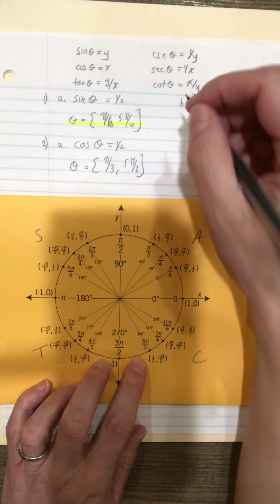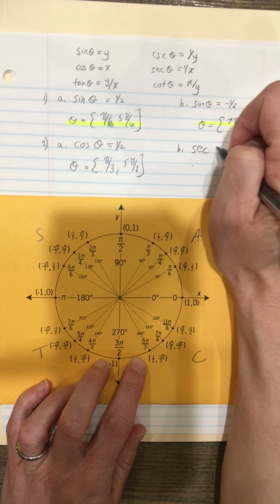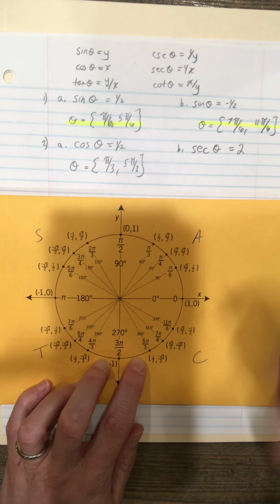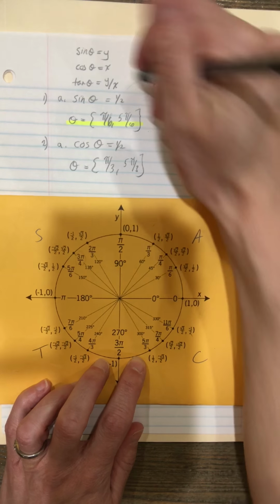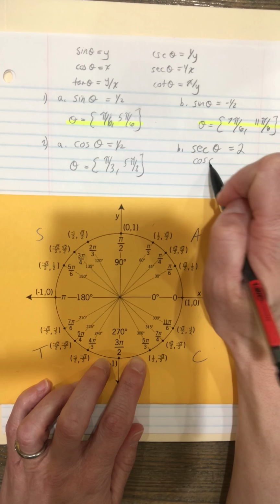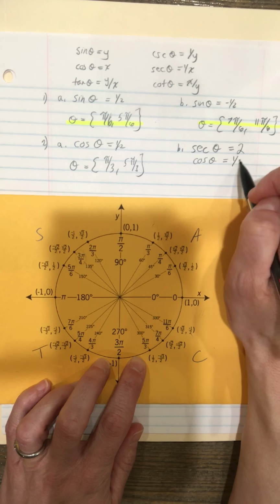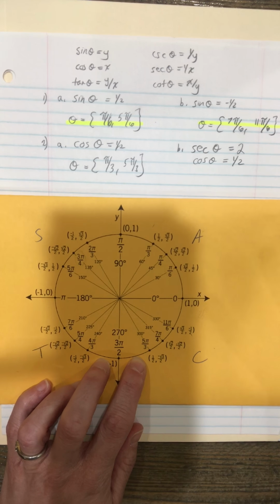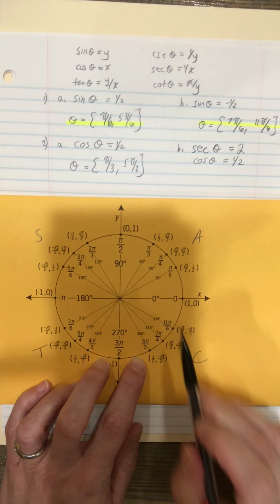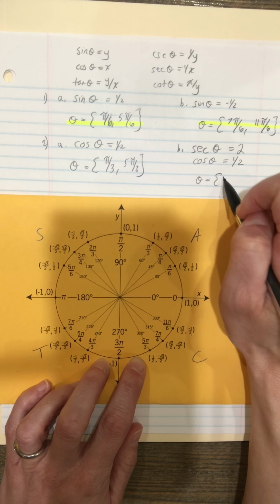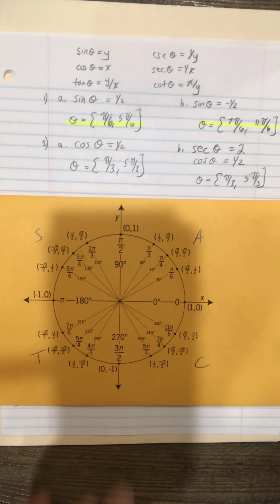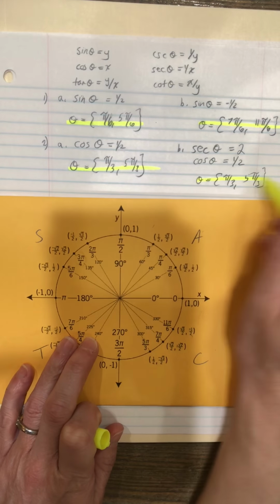Now for my next one, I have secant. What is secant? Secant, remember, is the reciprocal of cosine. So I advise when you're given cosecant or secant to rewrite it as the reciprocal. The reciprocal of secant is cosine, and the reciprocal of 2 is 1/2. So now I rewrote it in terms of cosine, and I'm looking for when my x value is equivalent to 1/2. Well, I just found it. It's 1/2 again at pi over 3 and 5 pi over 3. All right, that's the answer to 2.